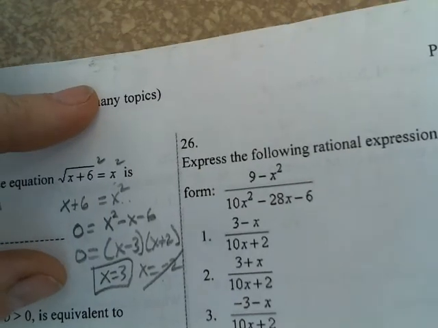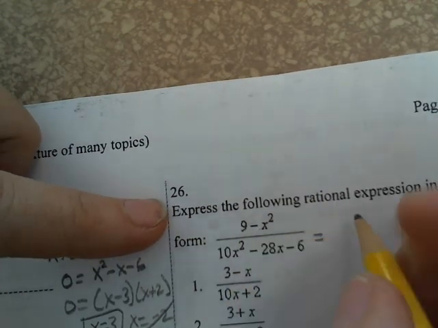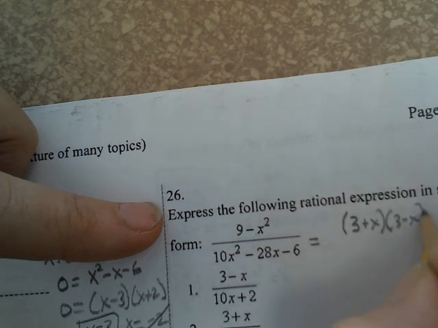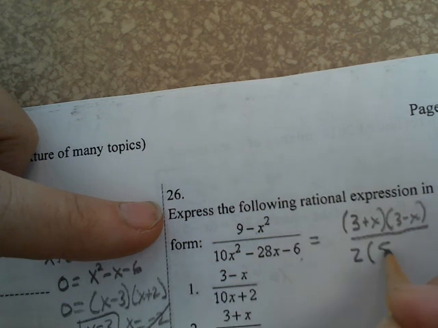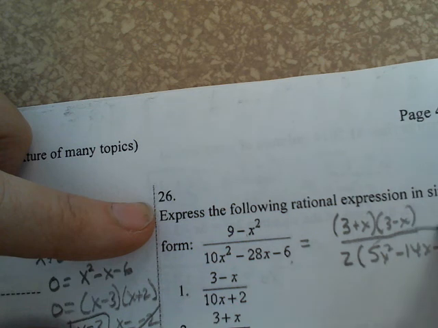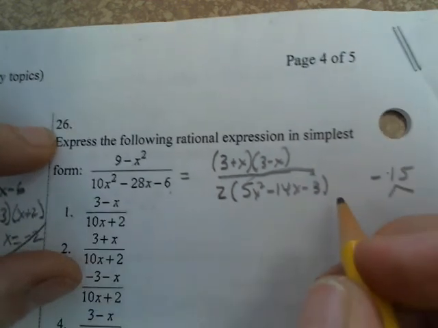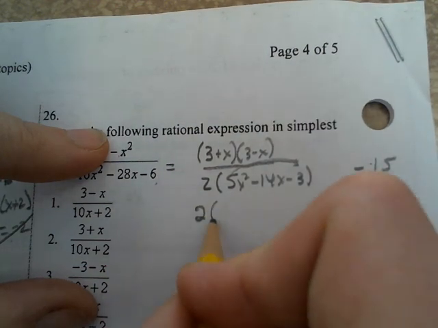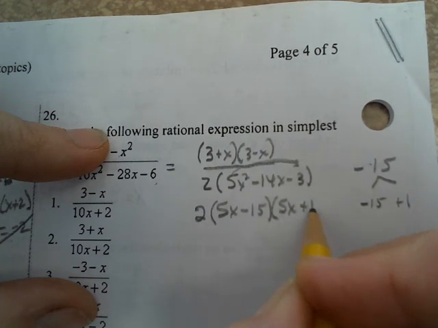And then the last question in this, we need to factor and cancel. Common factors, 9 minus x squared is difference of two perfect squares, 3 plus x times 3 minus x. In the denominator, we have a GCF of 2, and you're left with 5x squared minus 14x minus 3. This is a factor in, factor out. 5 times 3 is negative 15. Factors of negative 15 that add up to negative 14 are minus 15 and plus 1. So we have 5x minus 15, 5x plus 1.